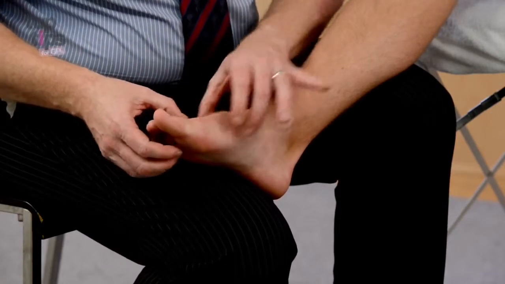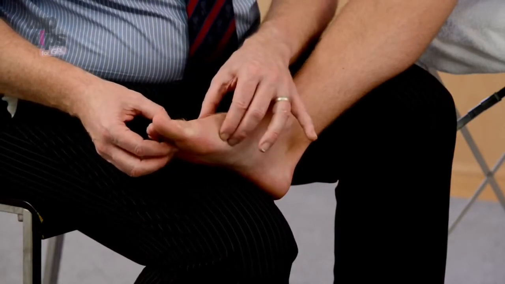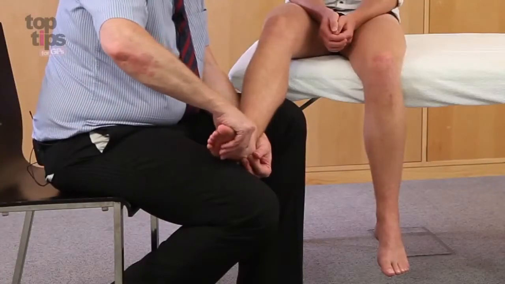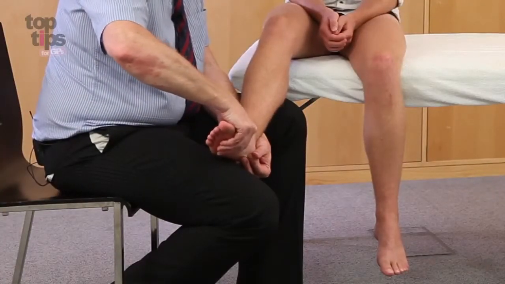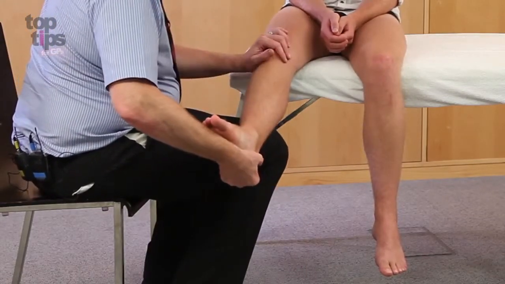That's examining the bones, the soft tissues and the joints of the forefoot, and then working back to the hindfoot. We need to check on the pronosupination of the midfoot and also check the ankle movement itself.